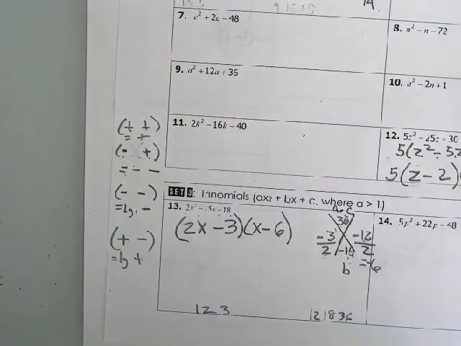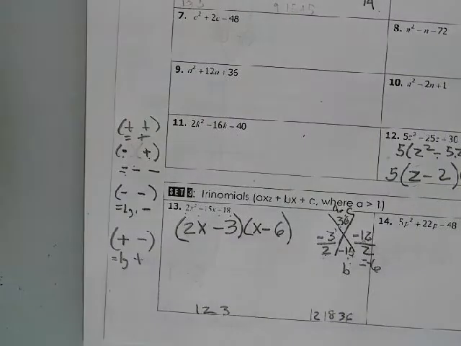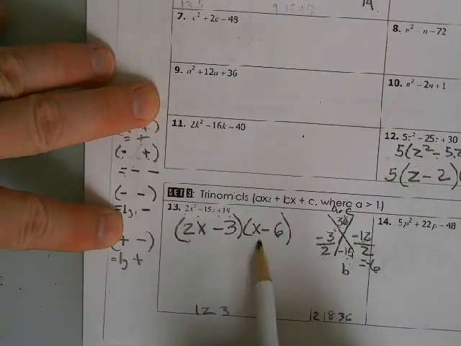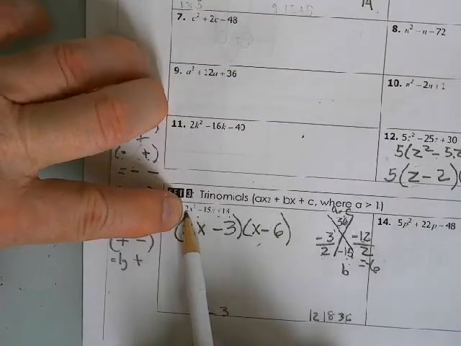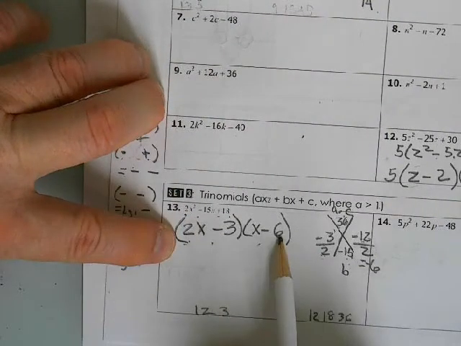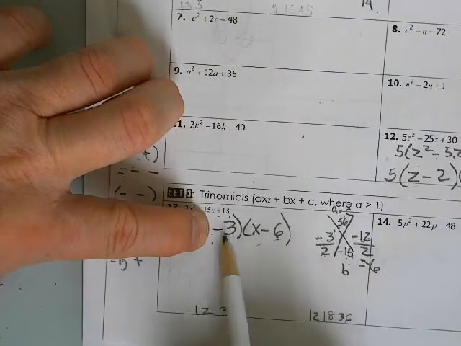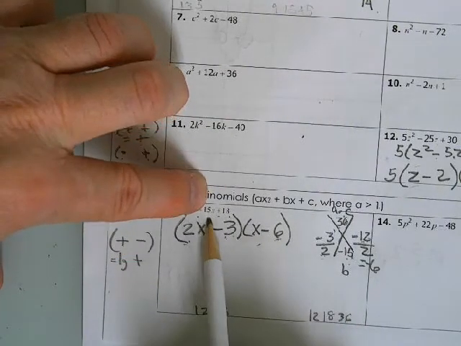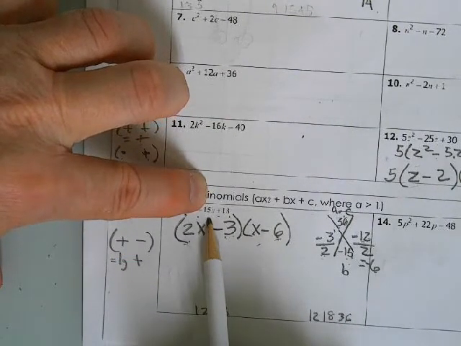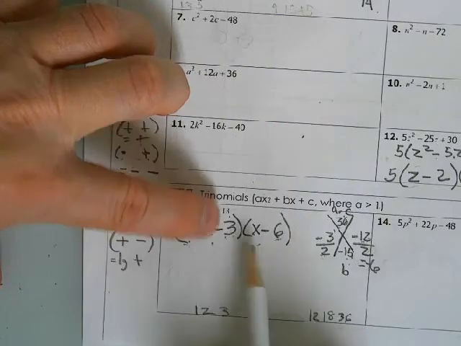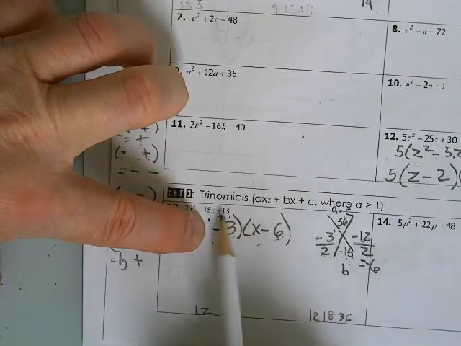Do I need to show you guys that this is correct? You believe it. Let's see here. If we go 2x times x, that's 2x squared. 2x times negative 6 is negative 12x. Negative 3 times x is negative 3x. So negative 12 and negative 3 add up to negative 15, right? And then negative 3 times negative 6 is positive 18.